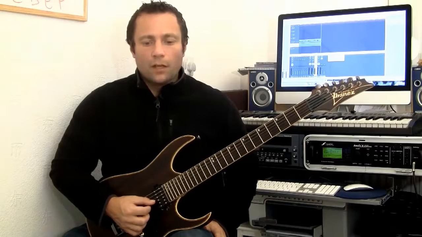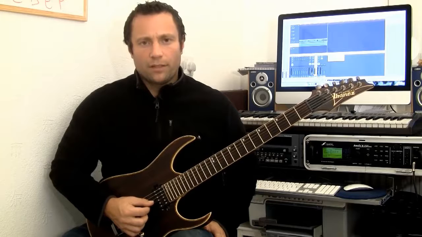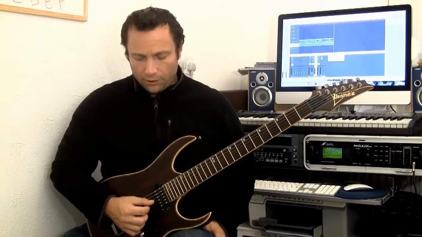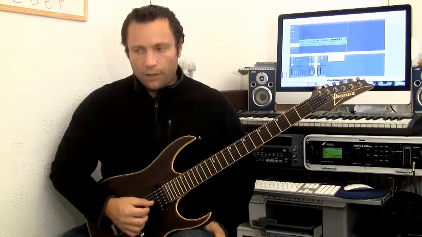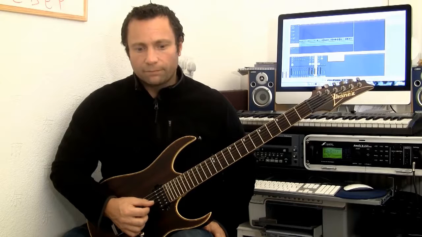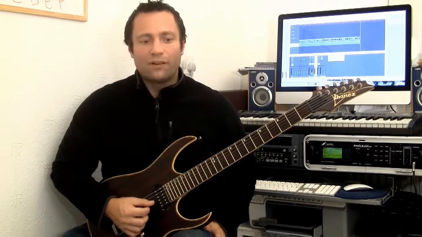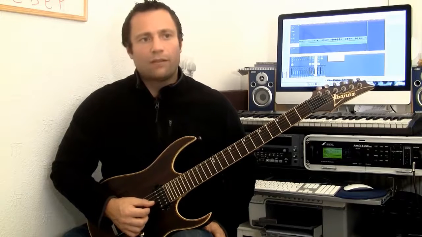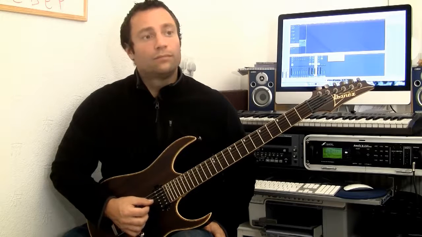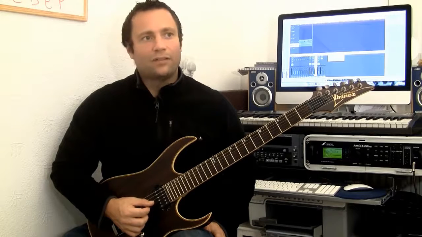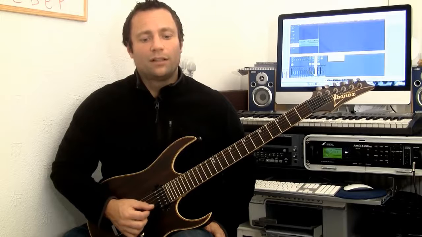So I'm just going to play the string, but what I'm going to do is I'm going to concentrate how much I move the string before I play it. So I'm not going to move the string at all. Well, very slightly. So I'm just going to let the pick fall through the string. Result, very soft attack and quiet note.